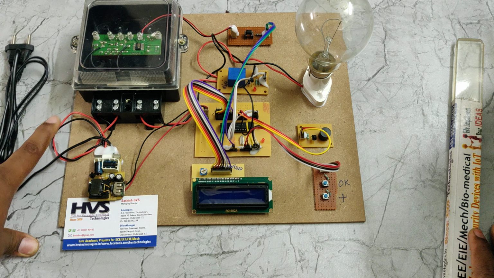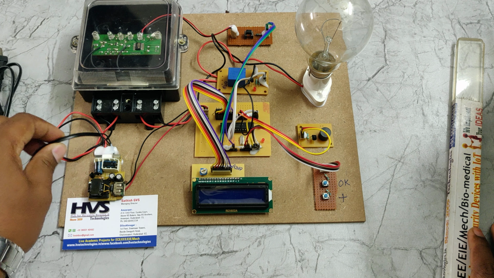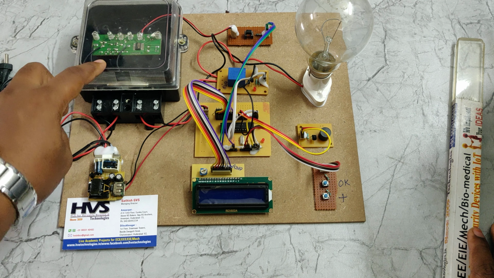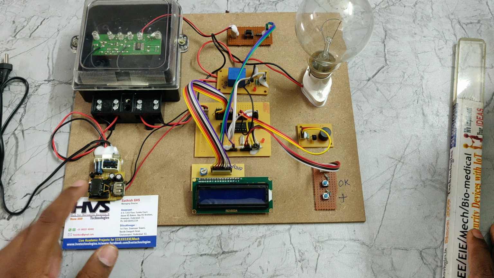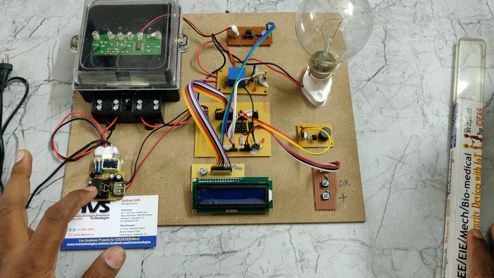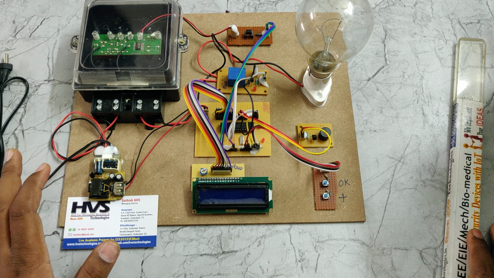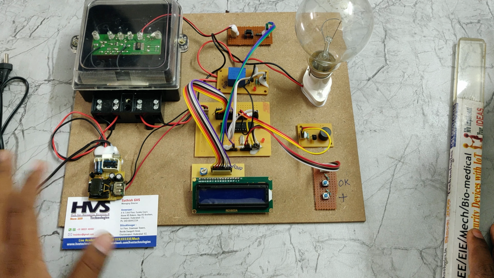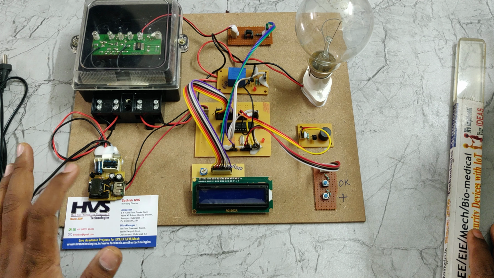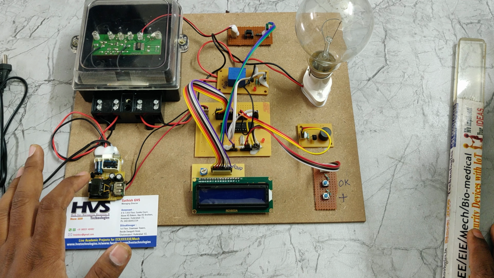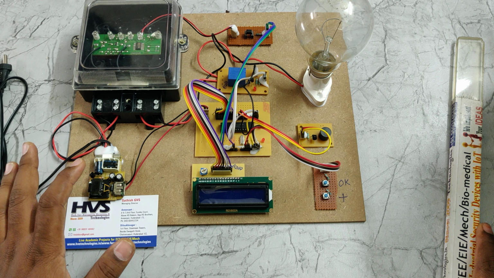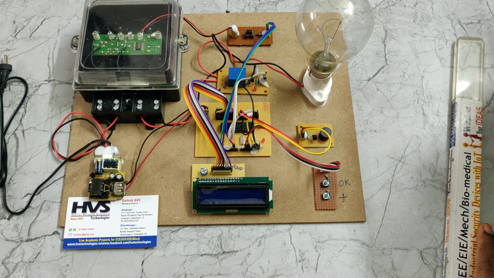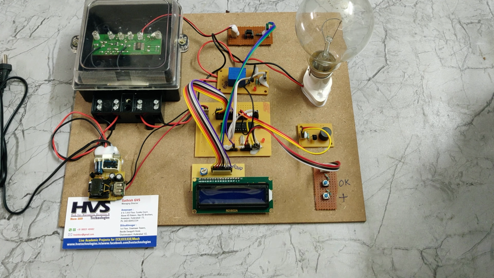Here we are providing 230 volts AC input, which is connected in parallel to the energy meter and to this regulated power supply board, which has 4 stages: a step down transformer to step down 230 volts AC to 12 volts AC, rectification to convert the AC to pulsating DC, filtration to remove the pulses and make the pulsating DC pure DC, and regulation to make that 12 volts DC into 5 volts DC, as the operating voltage is 5 volts.